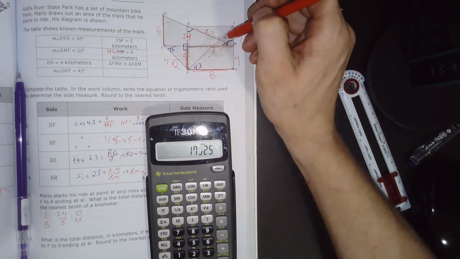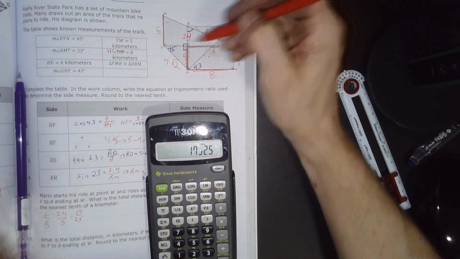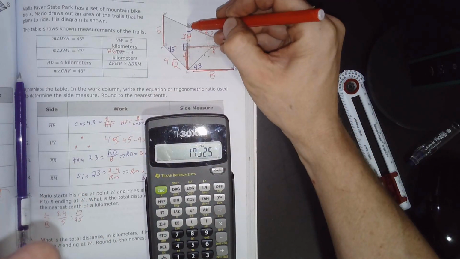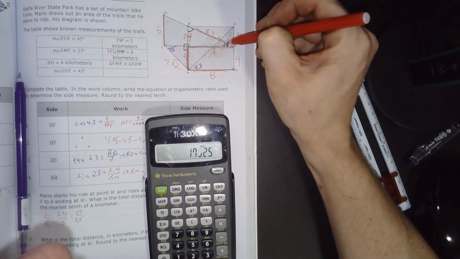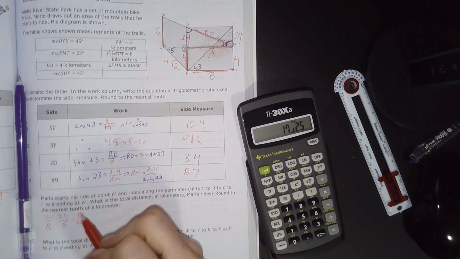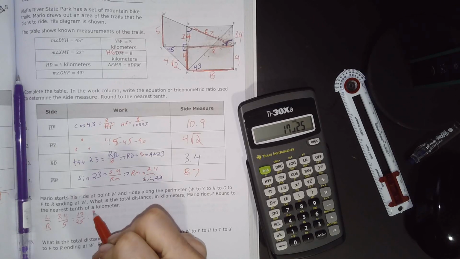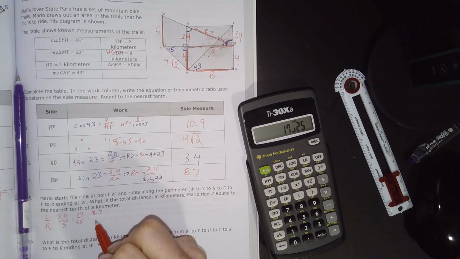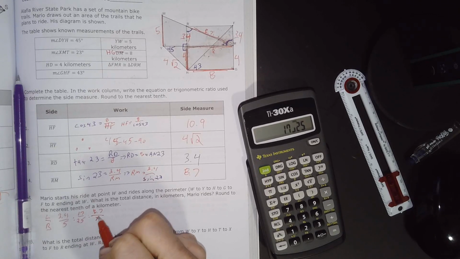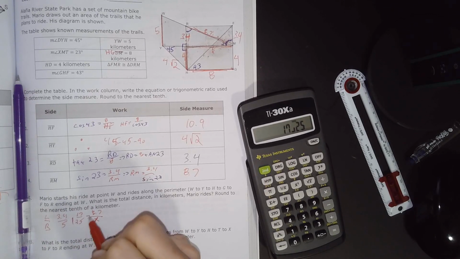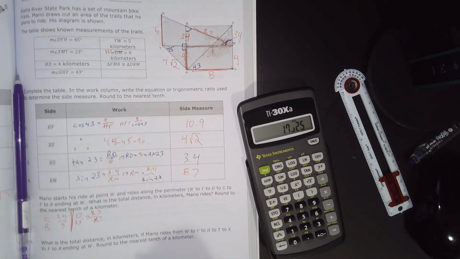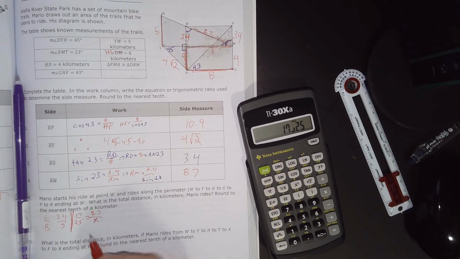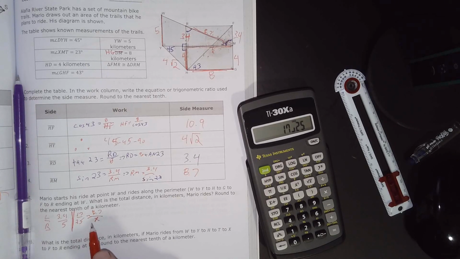Okay, so let's see here. That was R to M, right? Yeah, R to M. So our little triangle was 8.7. We're looking for the big side. All right, so now we got to solve that. So let's go ahead and solve that.